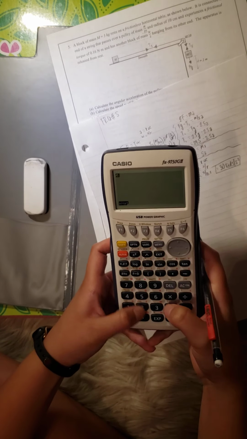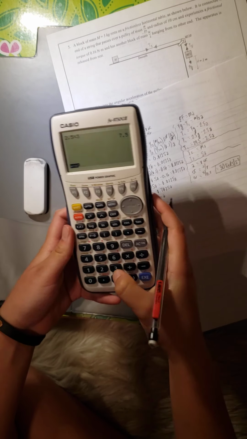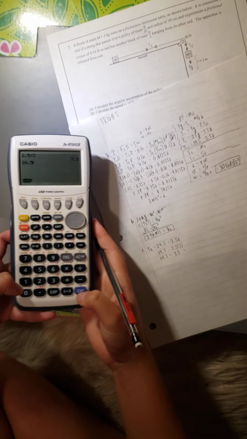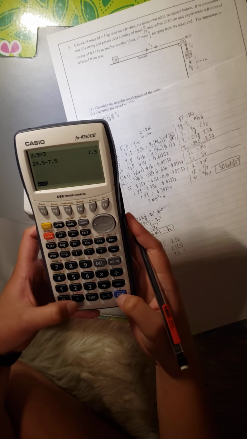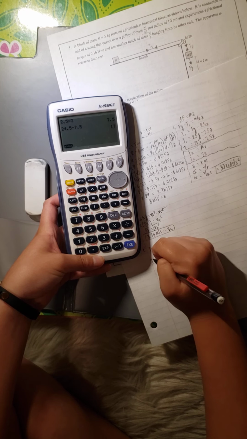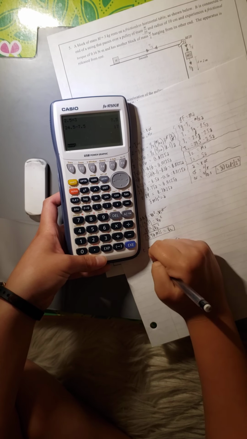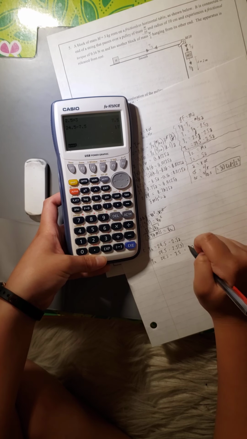Okay. We get 17 newtons. So the tension in the hanging mass is 17 newtons.